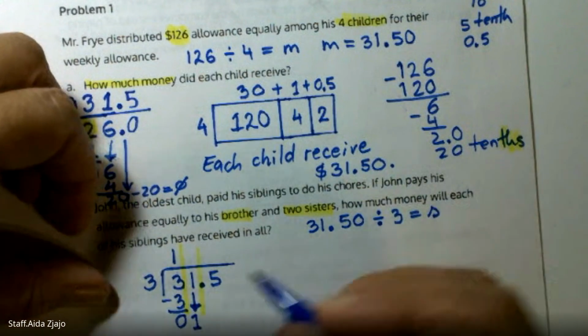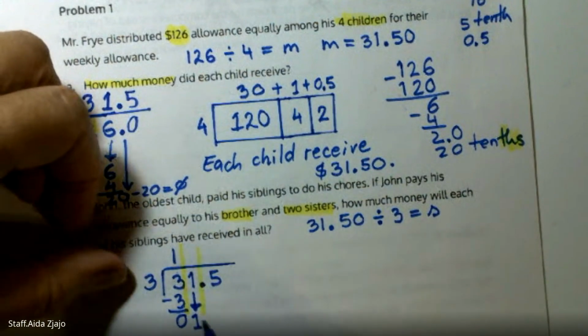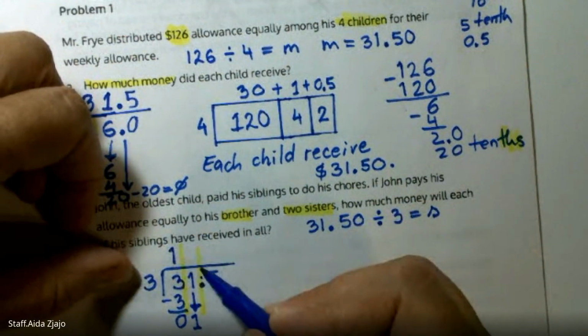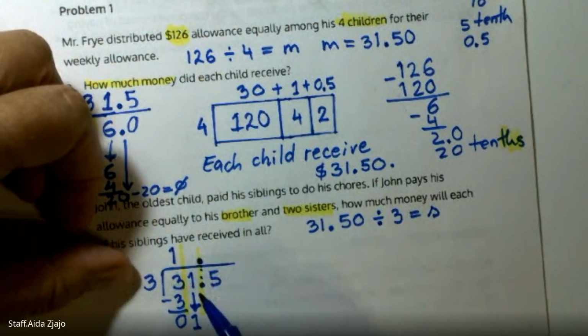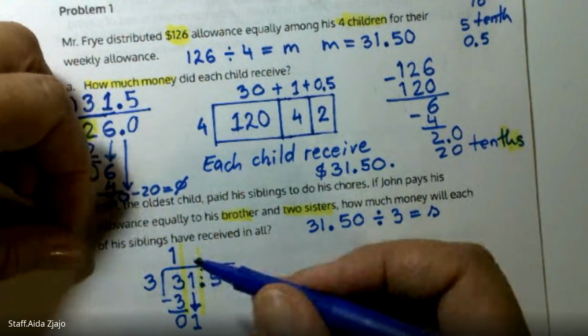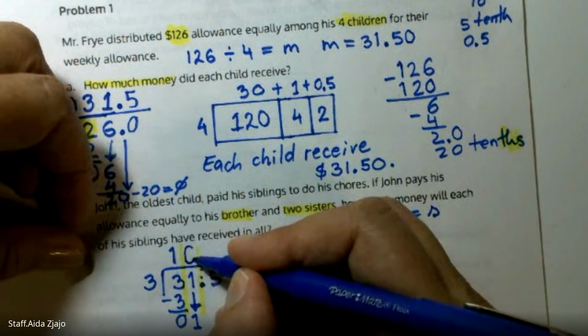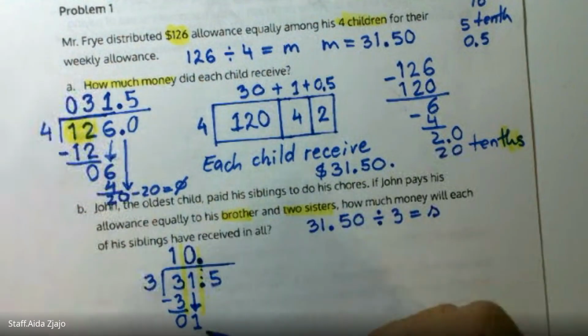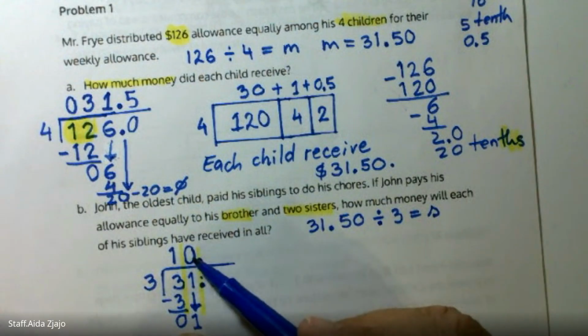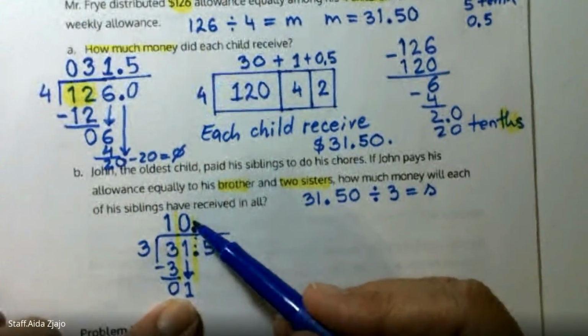But he couldn't share $1 equally among 3 siblings, so he will go and regroup that dollar. He can't share $1 equally with 3 friends, so he can make 0 groups of it. Okay.